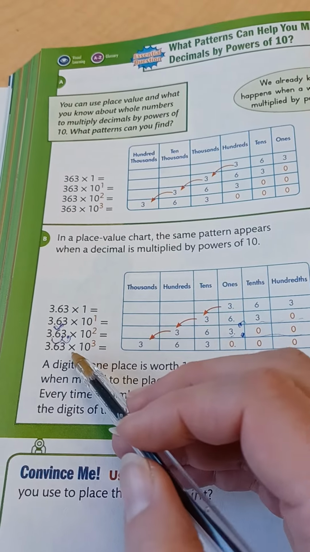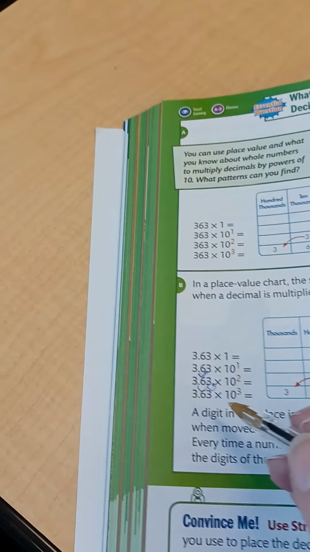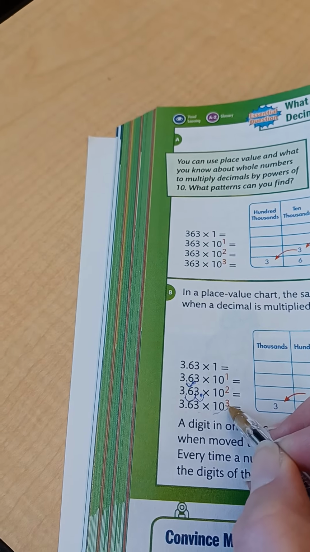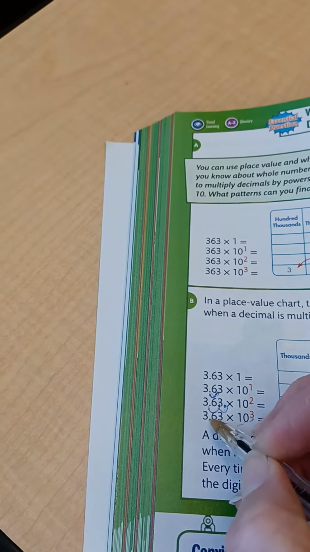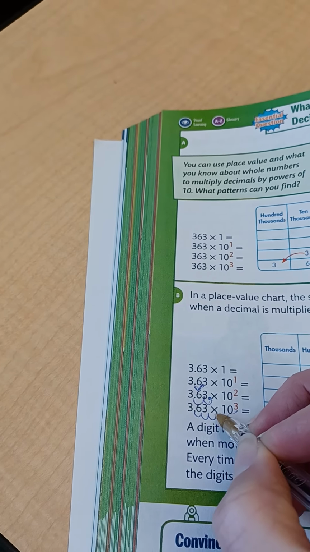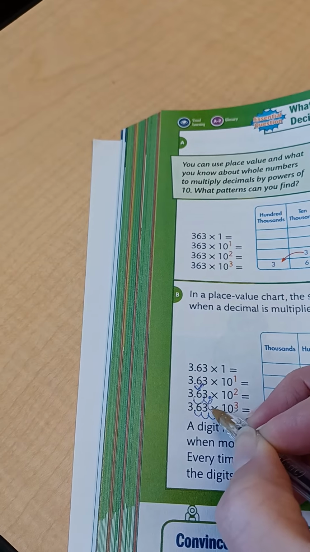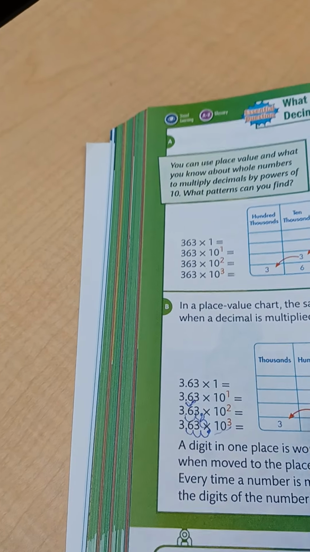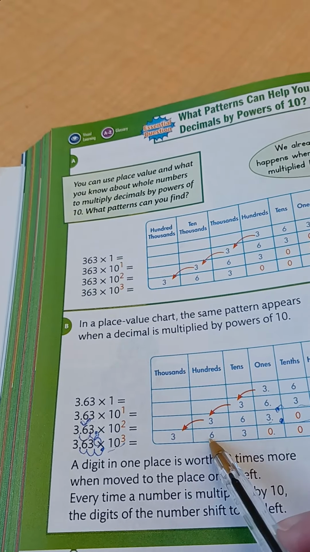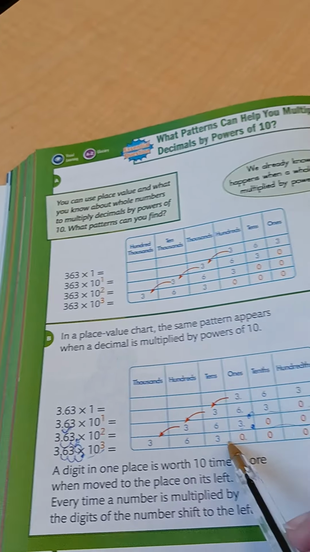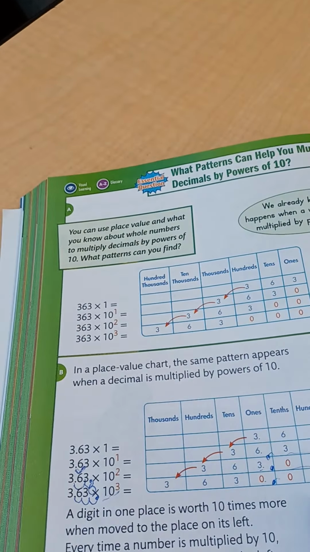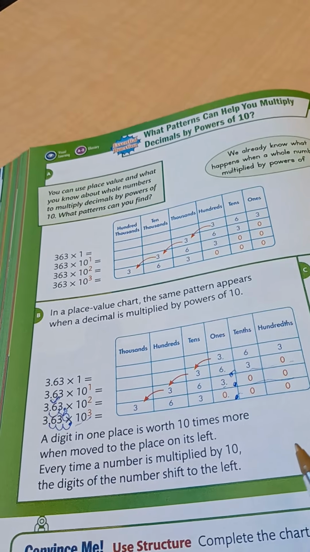So finally, now, really interesting, it's 3.63 times 10 cubed, 10 to the power of 3. So I'm going to move the decimal point 3 spots, but 1, 2, there isn't another spot, so I have to add a 0 here. So look, now the answer is 3,630, and of course the decimal point is still here, and there's nothing after it, okay?